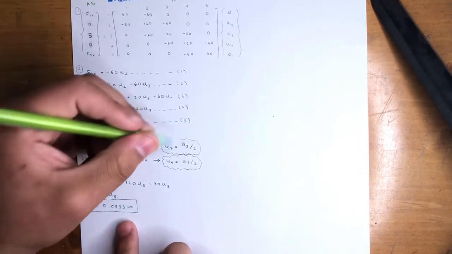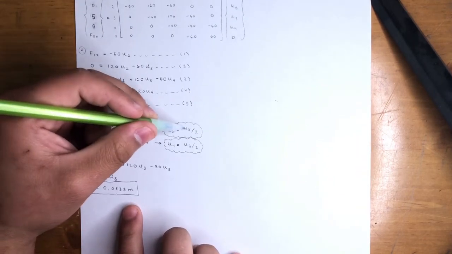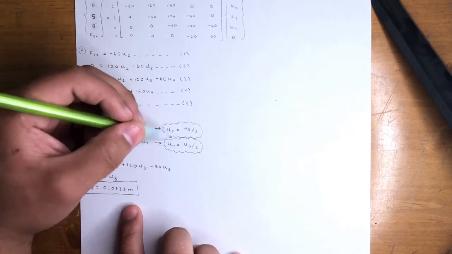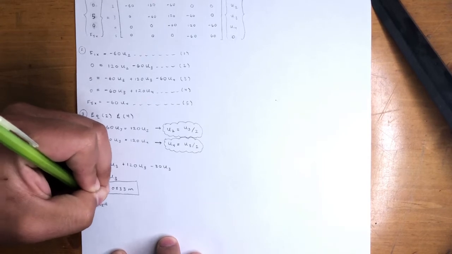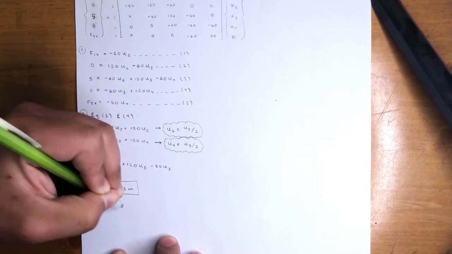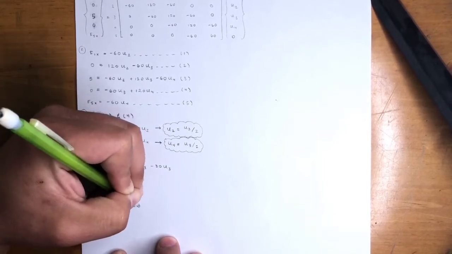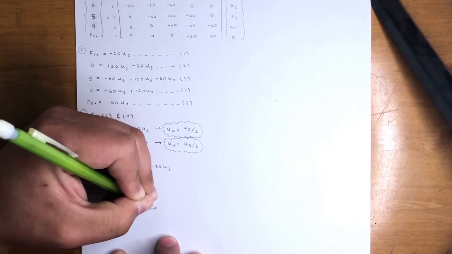Get that u3, plug it into u2 right here, right? Into these two, you'll get u2 and u4. In this case, they're equal. So u2 is equal to u4, and that is equal to 0.04167 meters.